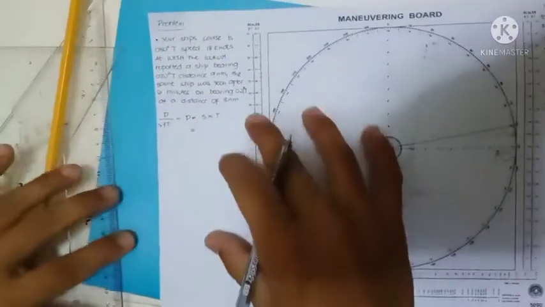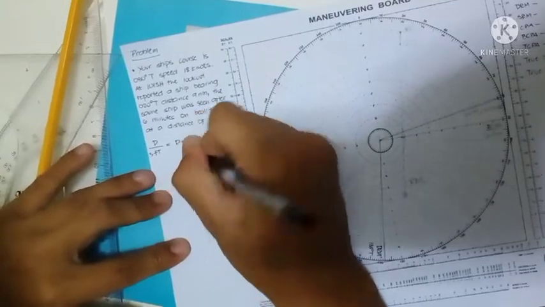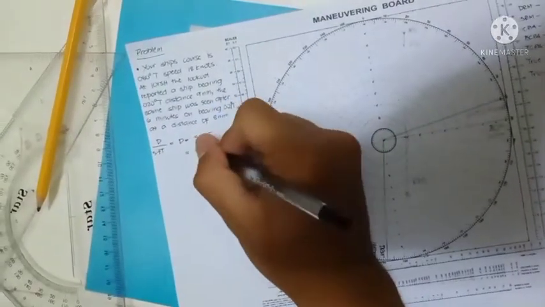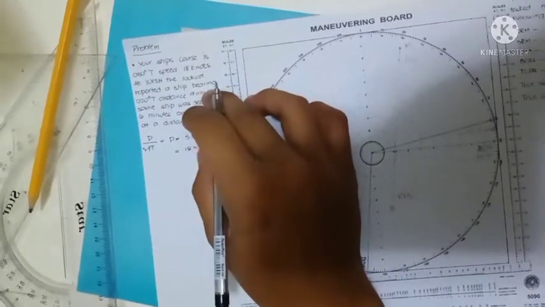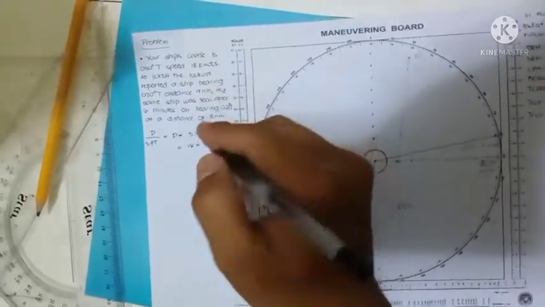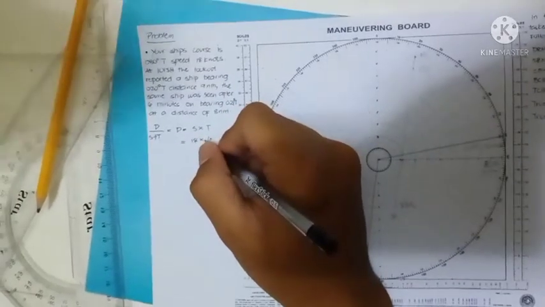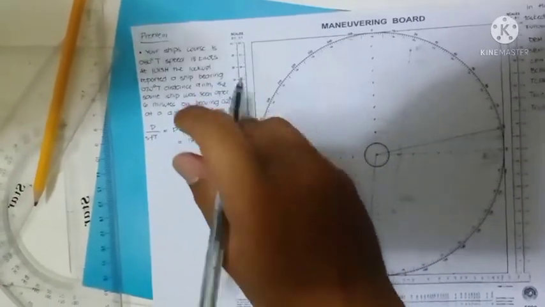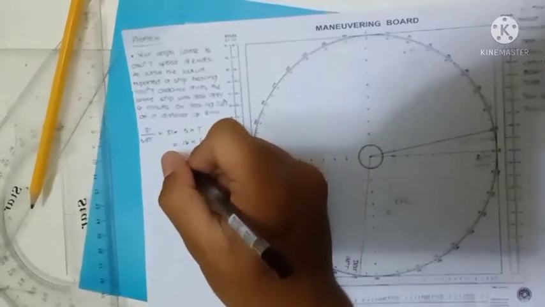So our speed is 18 knots, and the time is 6 minutes, which is the time difference of our first and second observation.